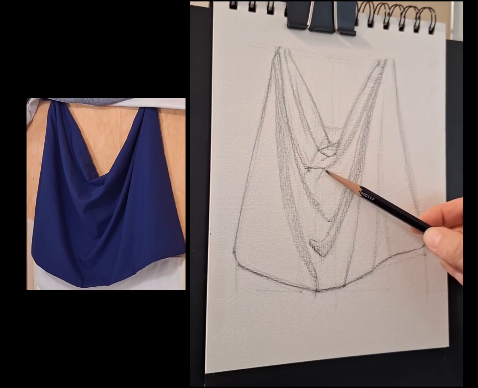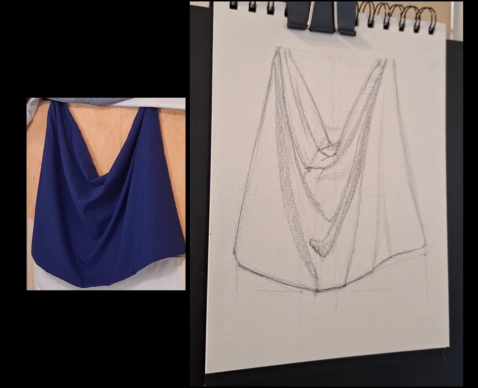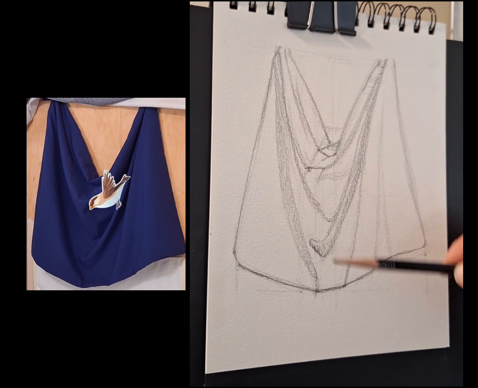So remember how I was saying this darkness kind of comes in here. It's almost like a head of a bird, you know, beak, and then it flows in.